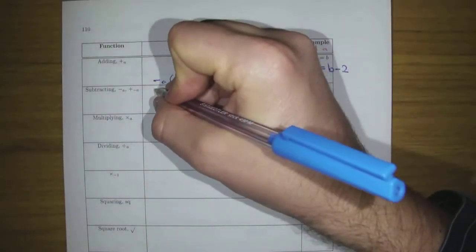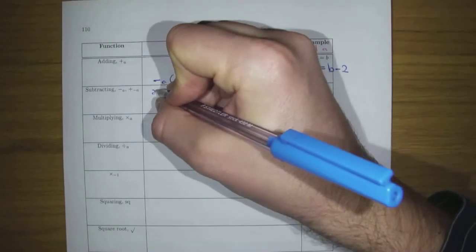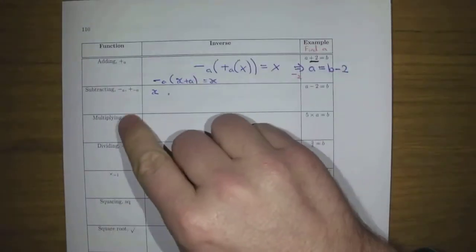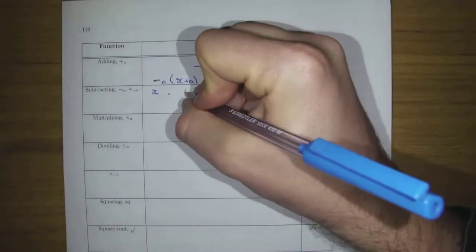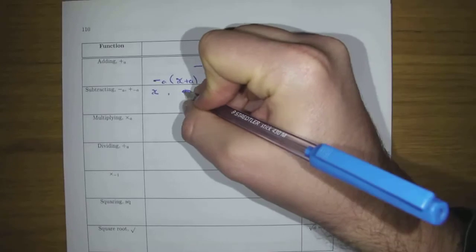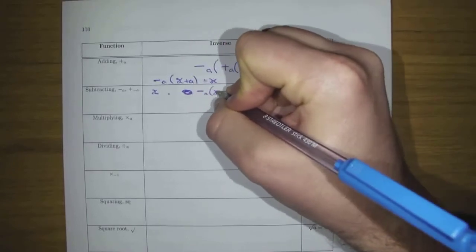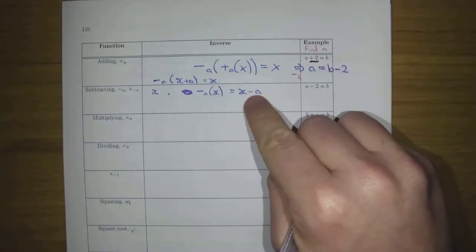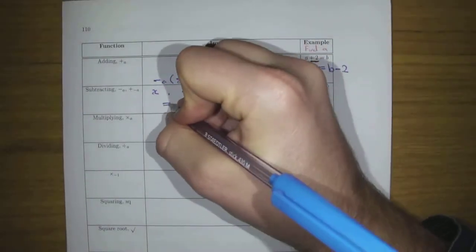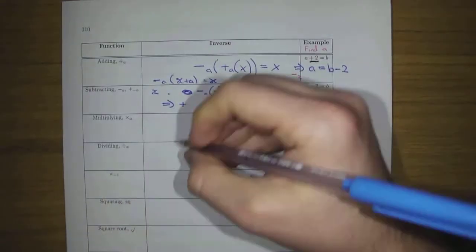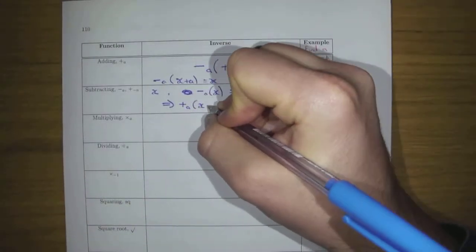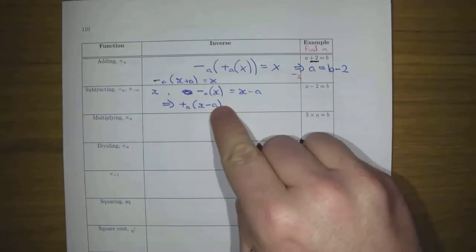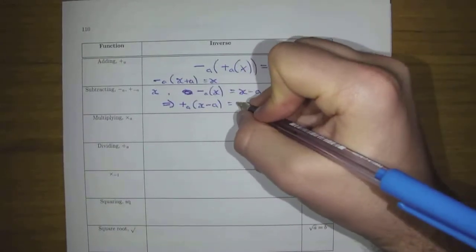If you start with a number x, and suppose that you apply the subtraction function to it, you get x minus a, and if you want to get rid of that minus a, you apply plus a. So the plus a function applied to x minus a gets rid of the minus a.